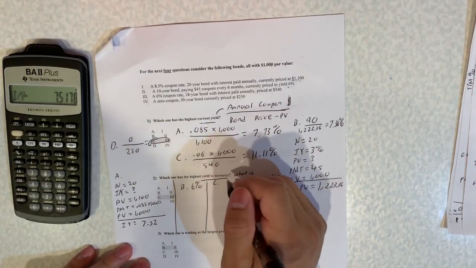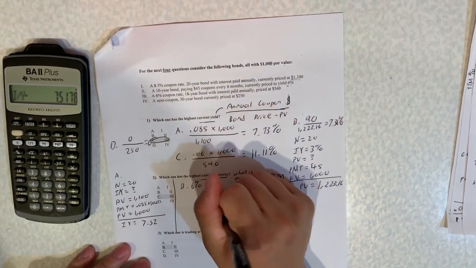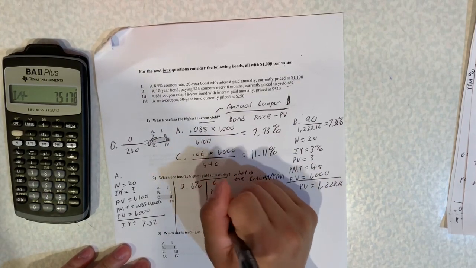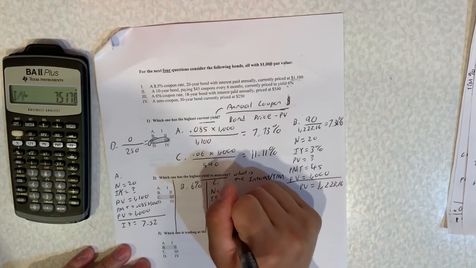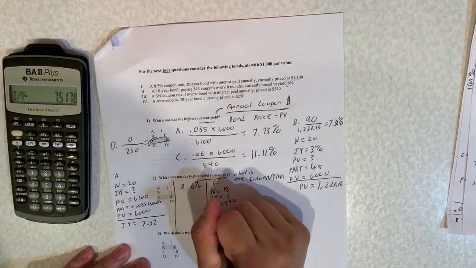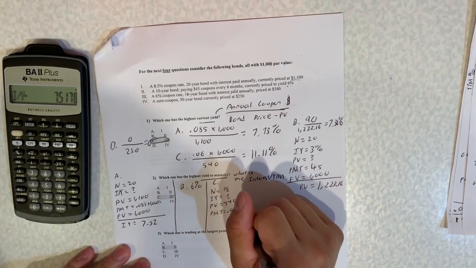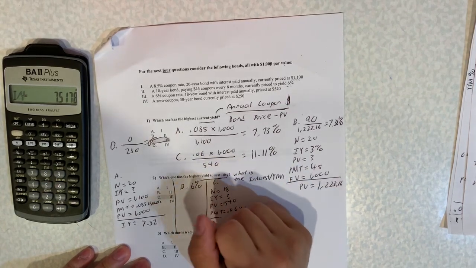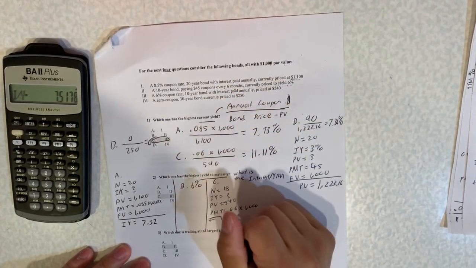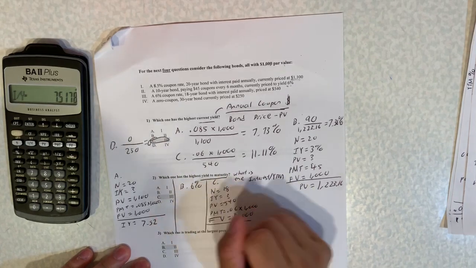Now to get the third interest rate, we do the same thing we did with the first one. So N is 18 years. Interest is what we're looking for. Present value is $540, negative in front of it. The payment is 0.06 times 1,000. And the future value is $1,000. The future value is the face value.